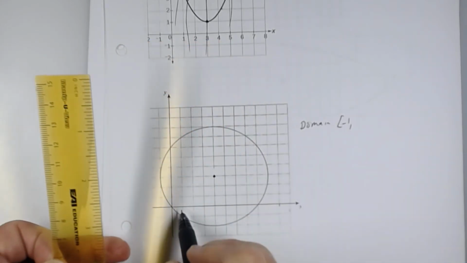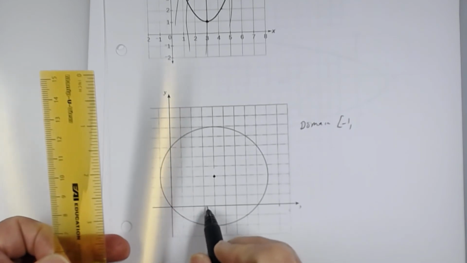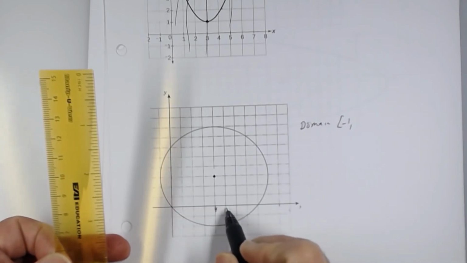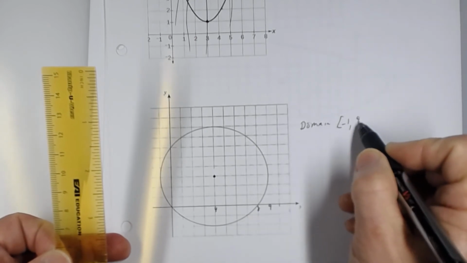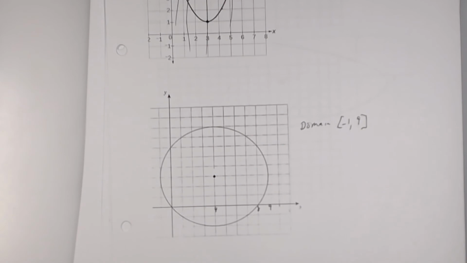So we went from negative 1 all the way to what? Oh, just count, I'm sorry. That's 1, 2, 3, 4. I'm going to put a 4 here. 5, 6, 7. That's 8. 9, is that correct? Y'all got 9? All right. I missed that one.